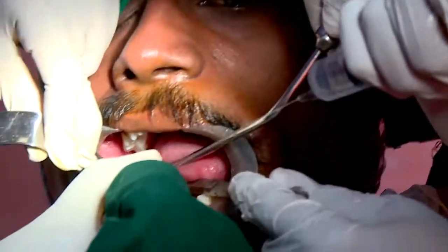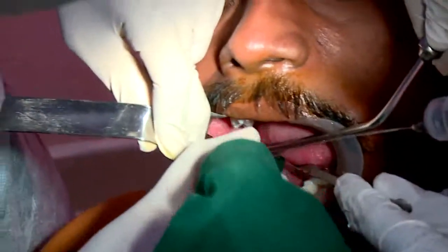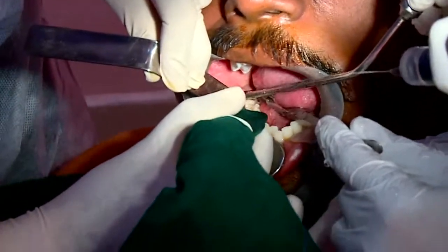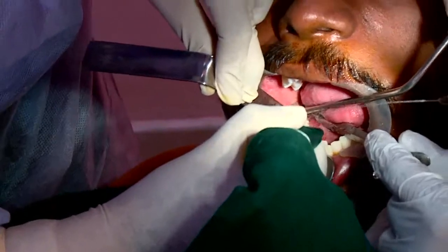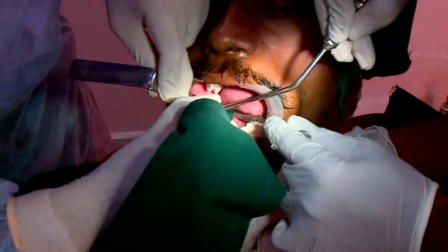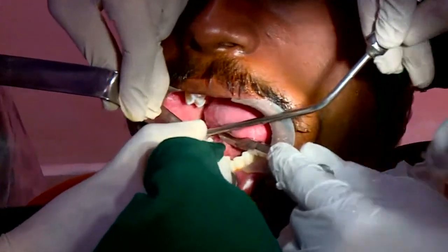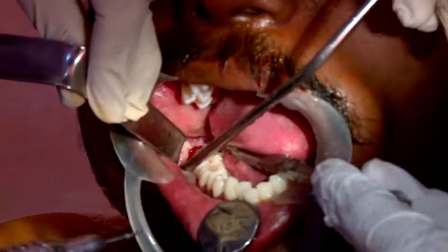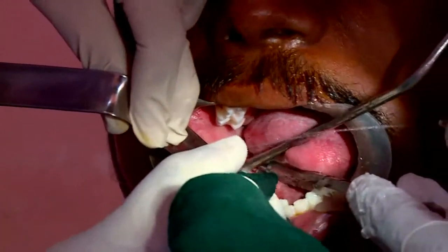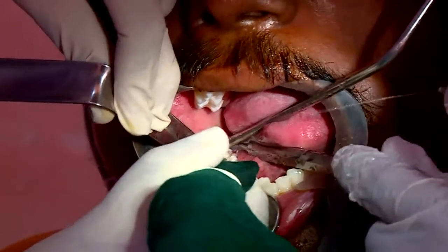Slowly as you come forward, sometimes you can damage the second molar, so keep moving forward slowly. In one or two days you will learn how to stop. So the buccal part is done. Now the distal part is going on.